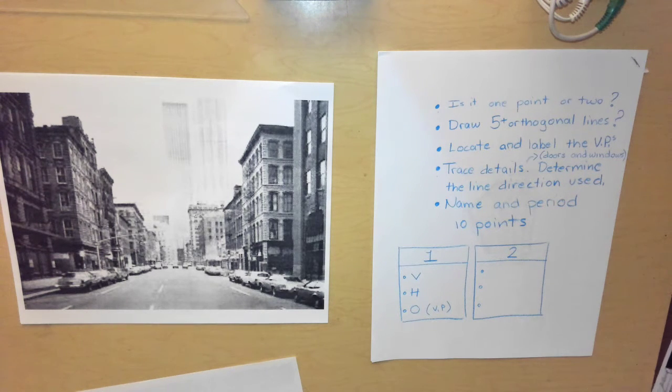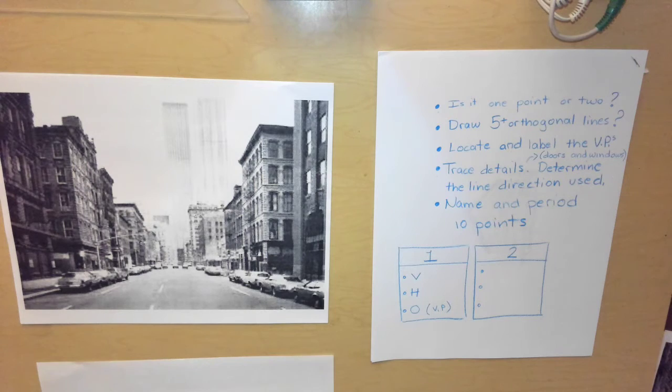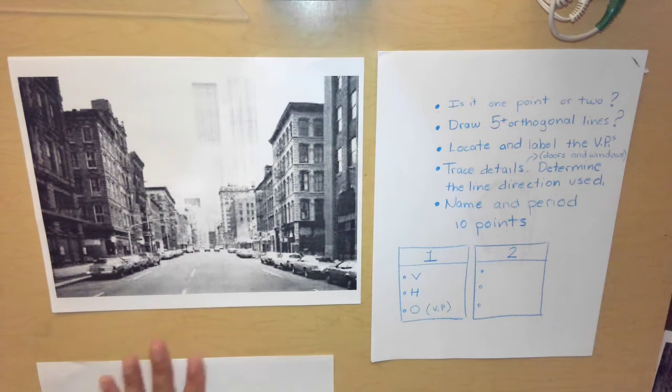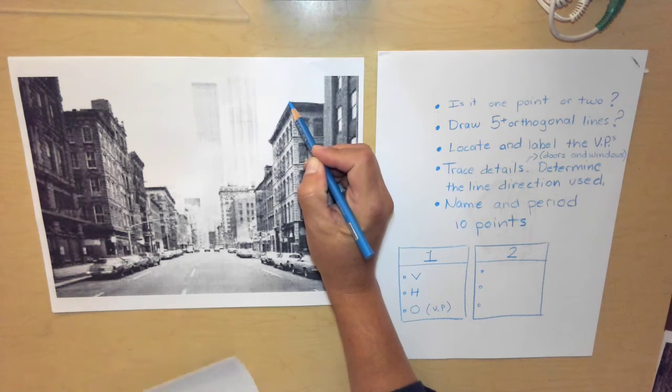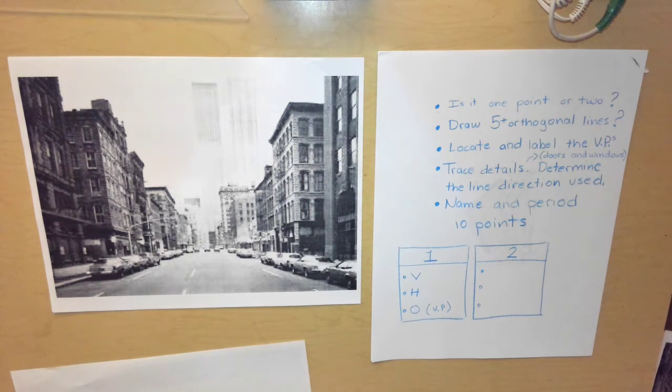The next drawing is actually a photograph, not a drawing, because I want you to see that this is true in real life. So we look at real life and we draw what we see. So we would end up drawing the same things, tracing the same things.